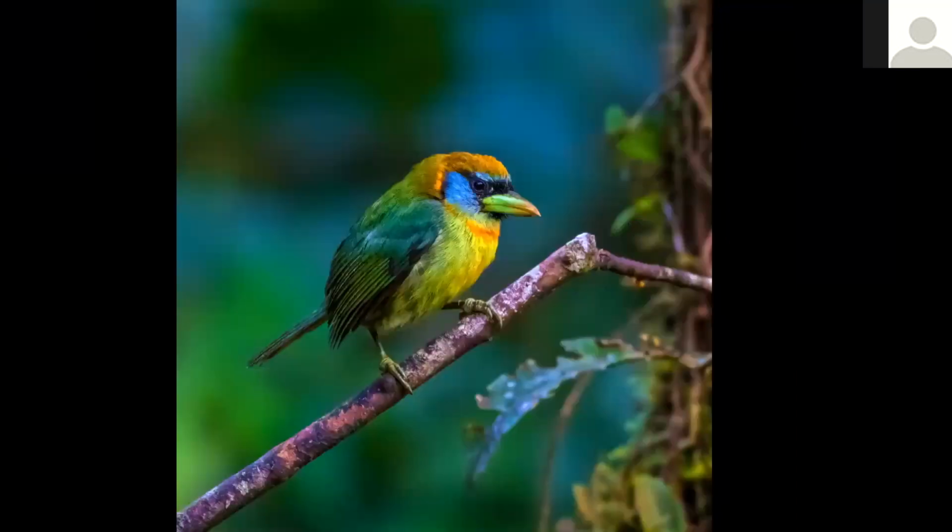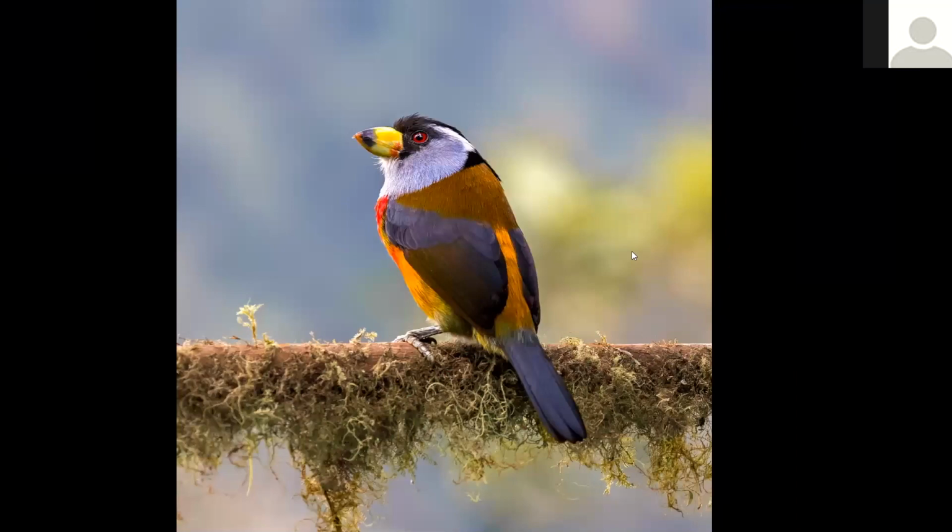And then the toucan barbets. There are 2 species in this. One is the prong-billed barbet in Central America, and then this is the toucan barbet of the West Andes. Beautiful birds. They're closely related to toucans. So the toucan barbet is like sort of intermediate to a barbet and a toucan, as the name implies.